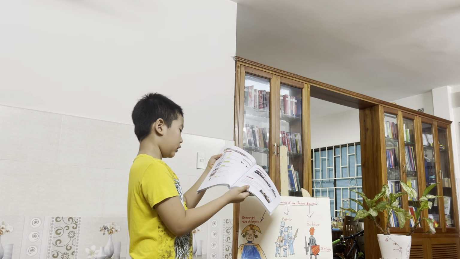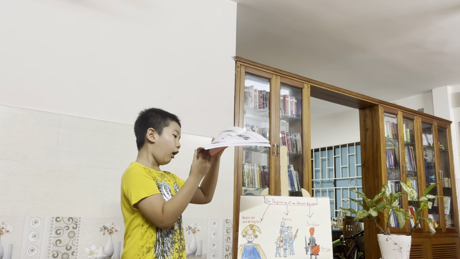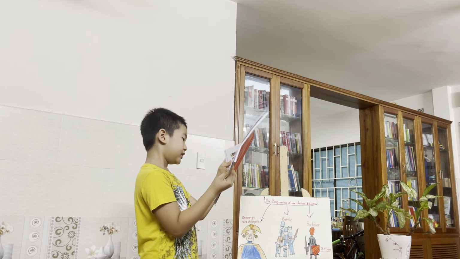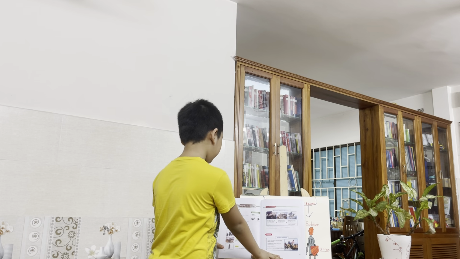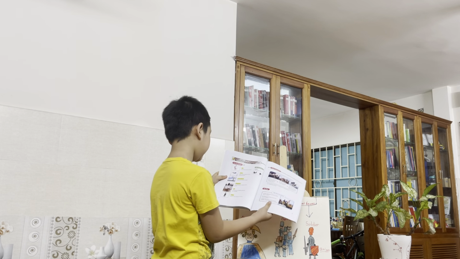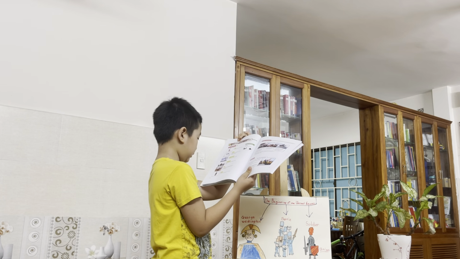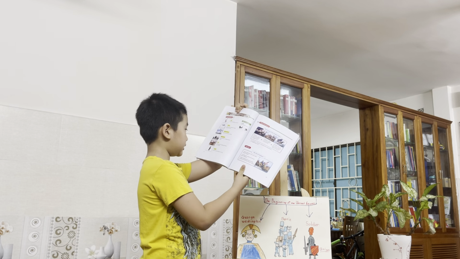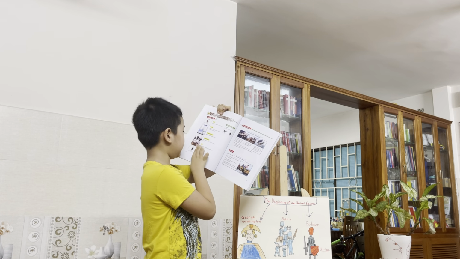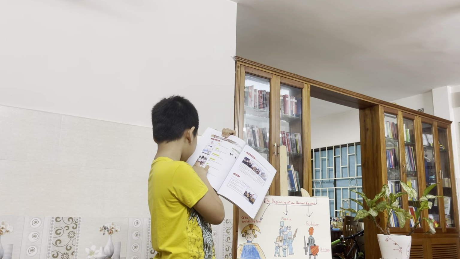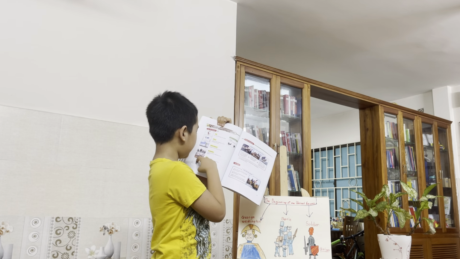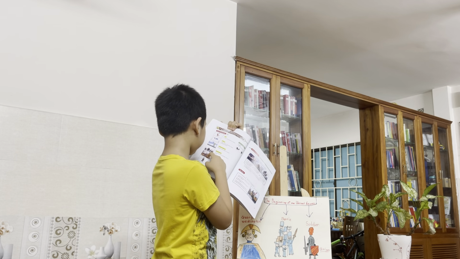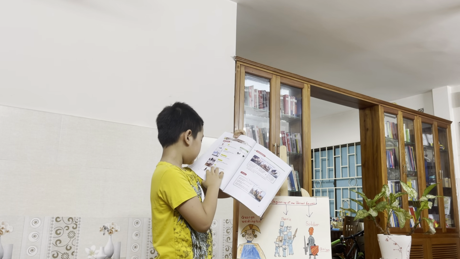What about war? War is a long period of fighting between two countries. As you can see in your book, these are the Americans, and they raise their flag, and then another horse with a man raising the flag, and then they both fight each other.